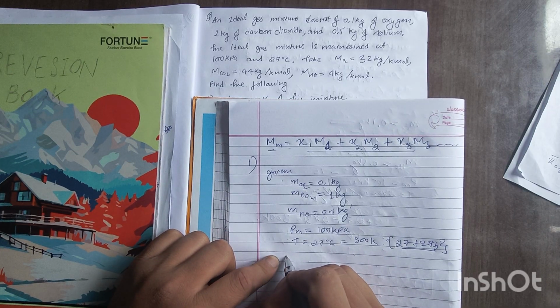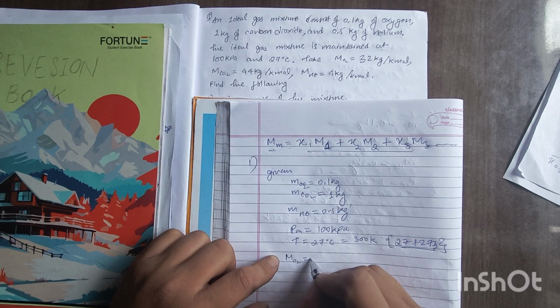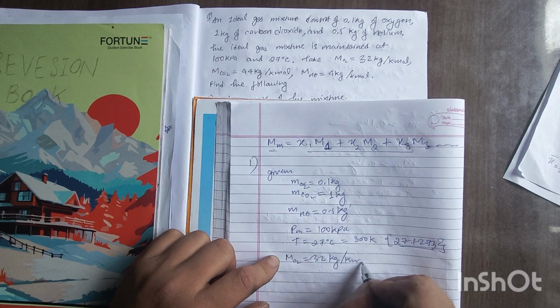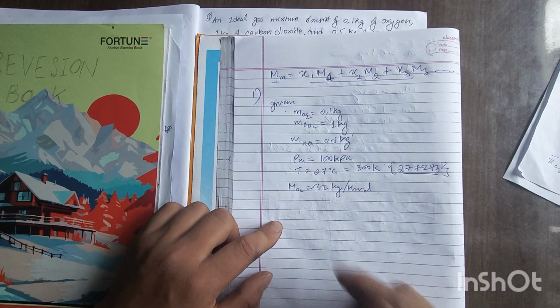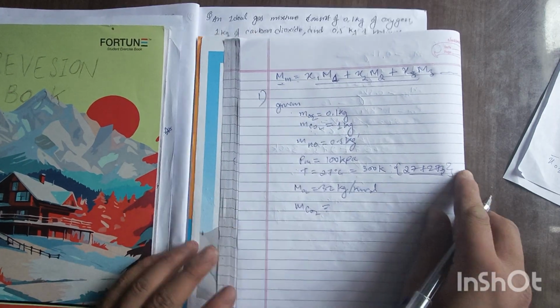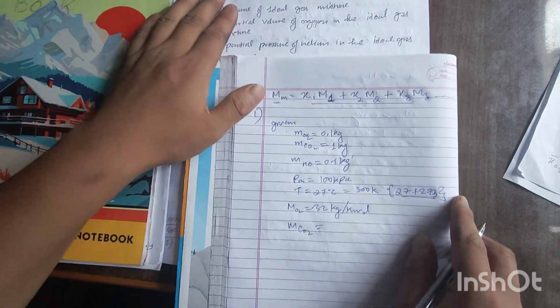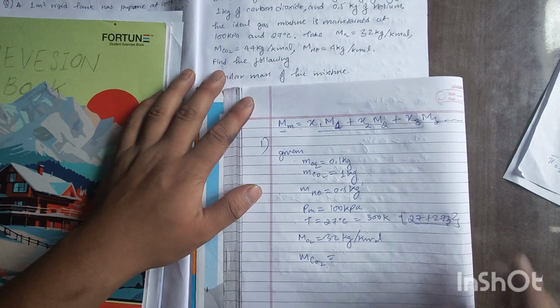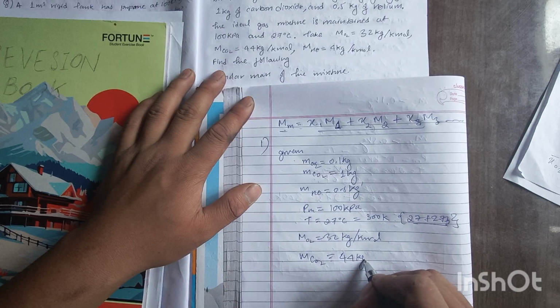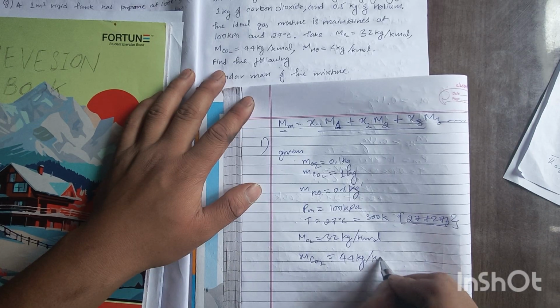The given molar masses are: oxygen is 32 kg per kilomole, CO2 is 44 kg per kilomole, and helium is 4 kg per kilomole.